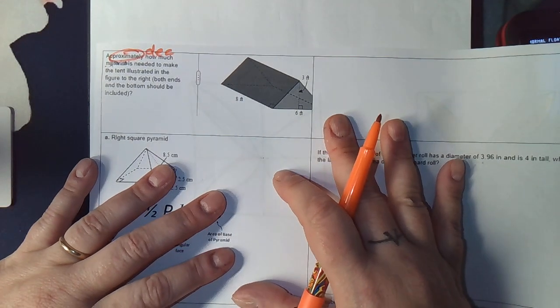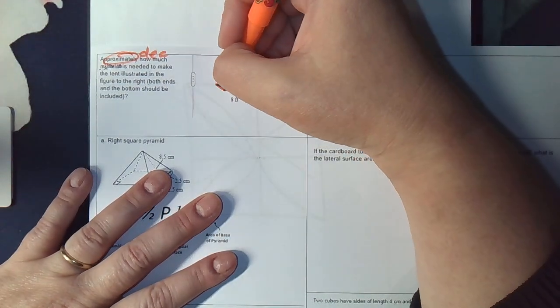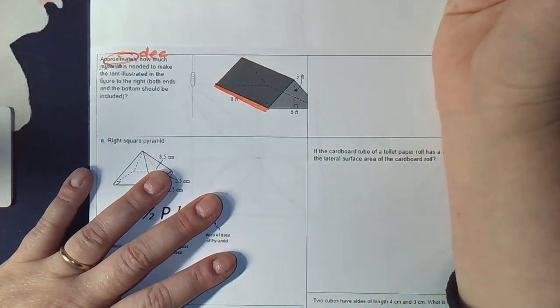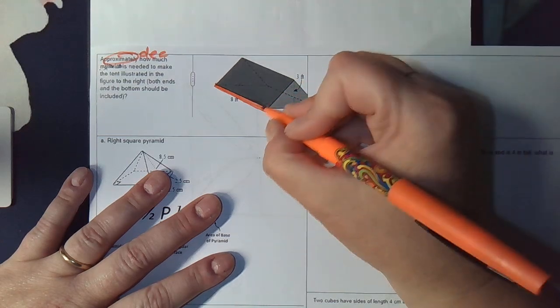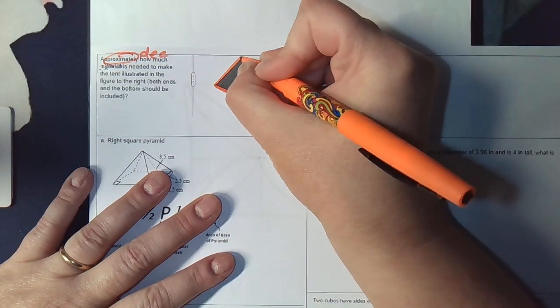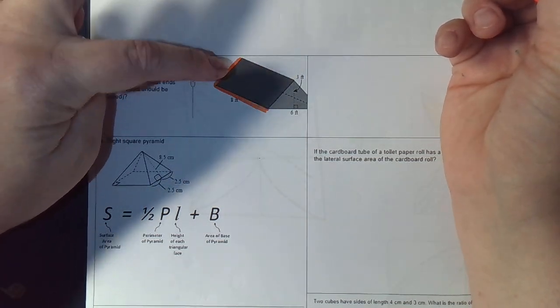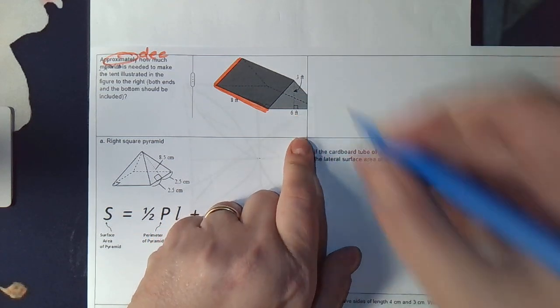Okay, for this tent, I know that the slanted side over here on the left, it's 8 long, and I need to figure out this piece because I don't know how long this is. Well, let's look. We do have a smaller triangle right here.